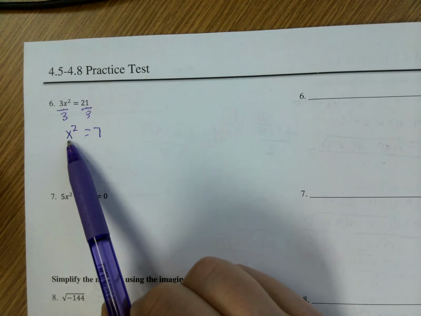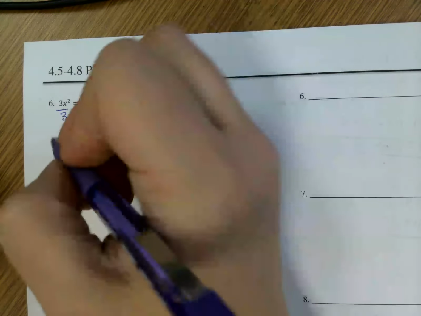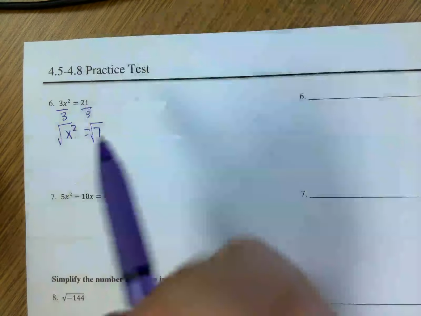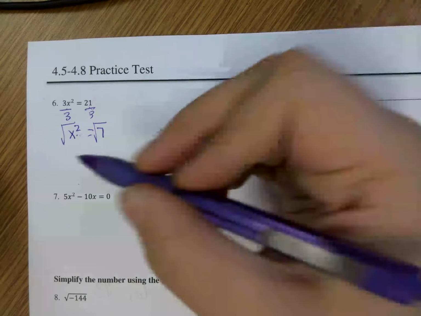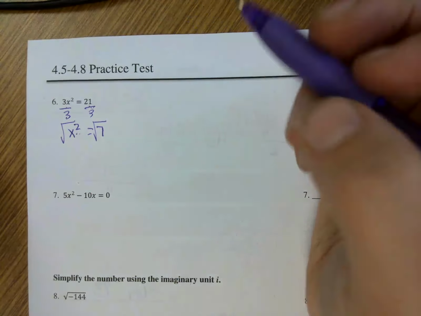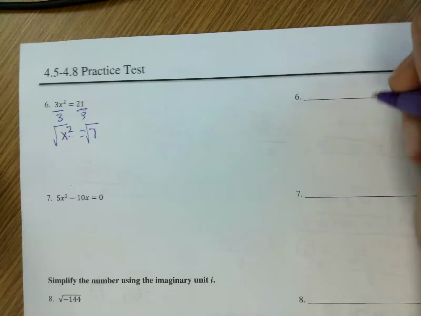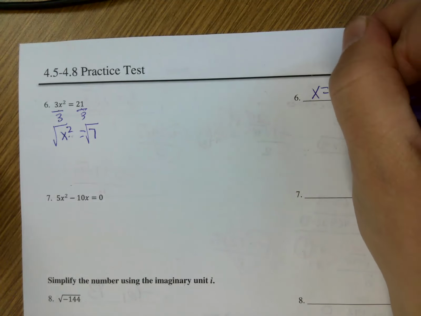Now the opposite of taking something squared is taking the square root. This is where you have to be careful. There are two answers here because anything squared is always going to be positive. So we have two answers here. So x would be equal to positive or negative. You can't simplify the square root of 7, so it'd be positive, negative, square root of 7.